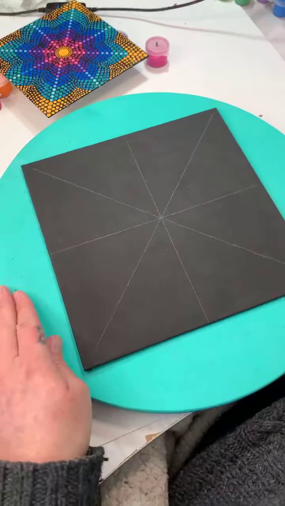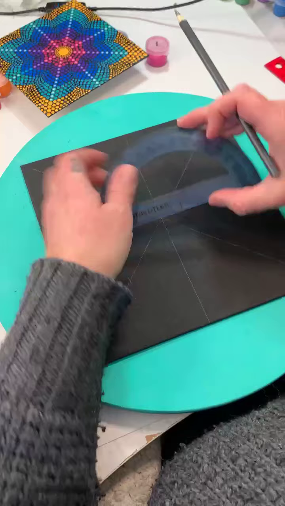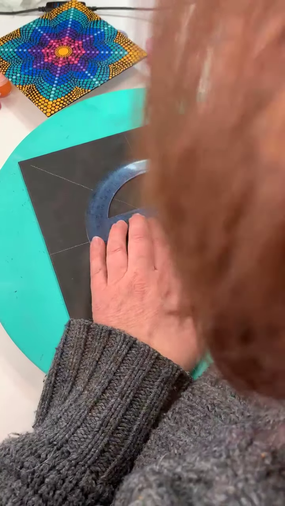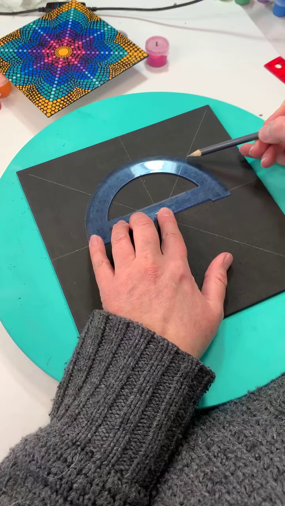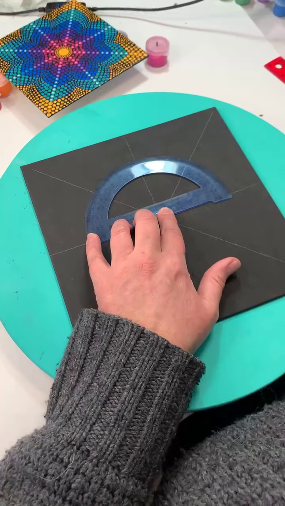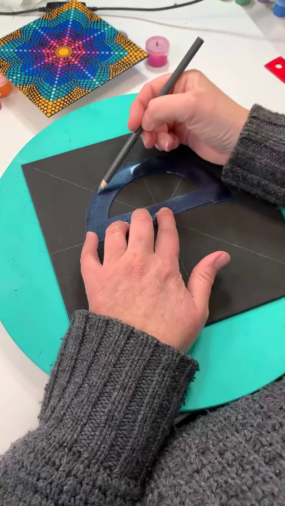All right, so now we have those ones. Now I'm going to go in and divide each of these in half. If you're using the protractor for the math for that, this one's a 45, this one's 135, and then what I do is it's 22.5. 22.5 times 2 makes 45 degrees.